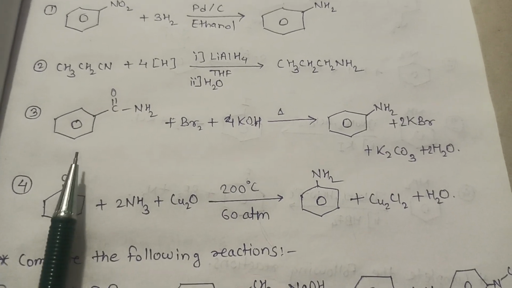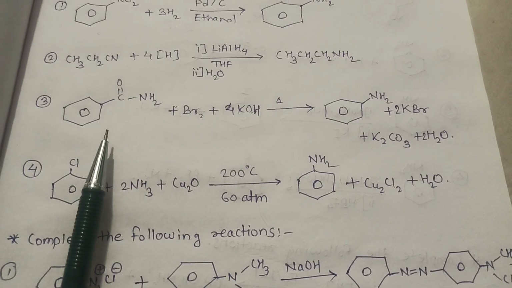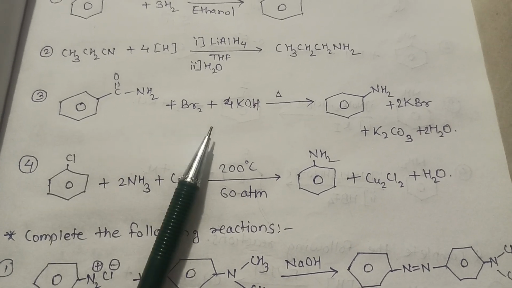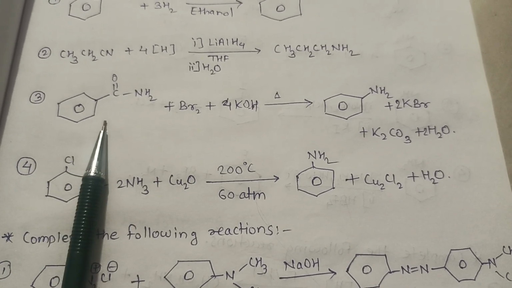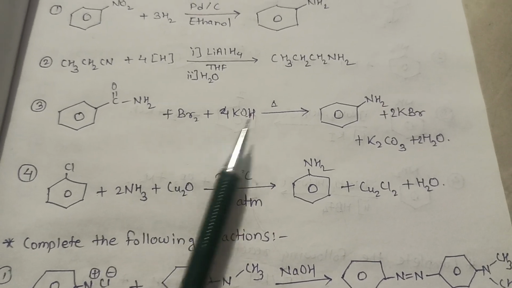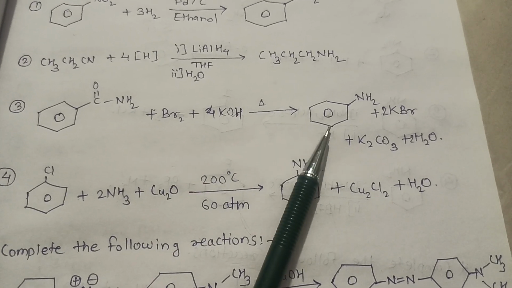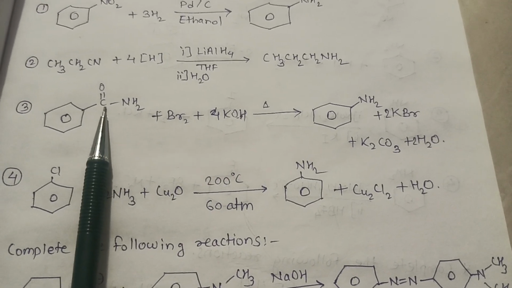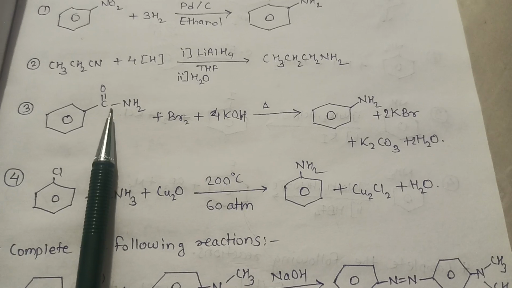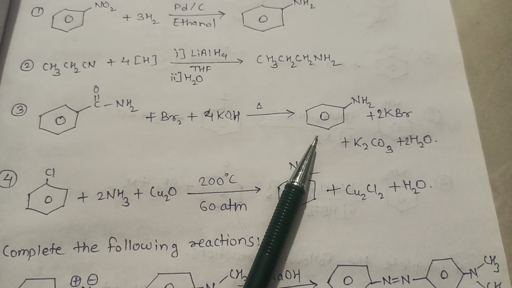Next is Hoffmann rearrangement reaction or Hoffmann bromamide degradation reaction. So amide is used. This is benzamide. Benzamide with bromine and KOH, strong base. Ultimately we'll get aniline. So you have to remove this C double bond O part, and you will get the main product, that is aniline.